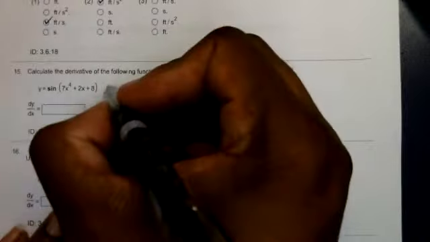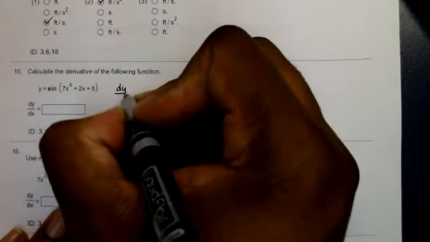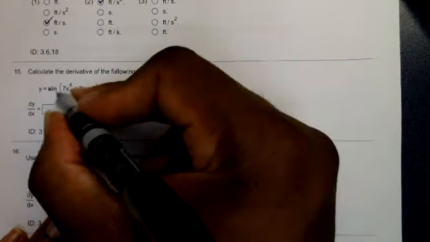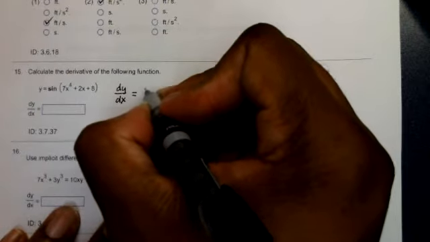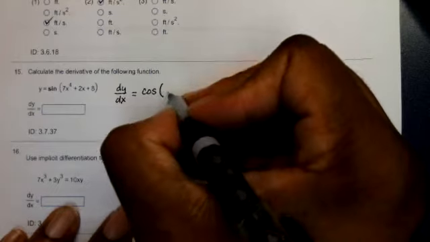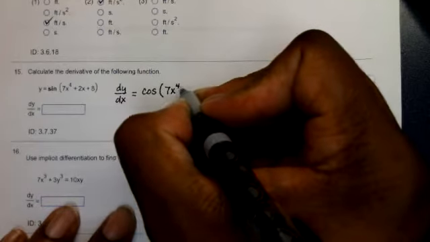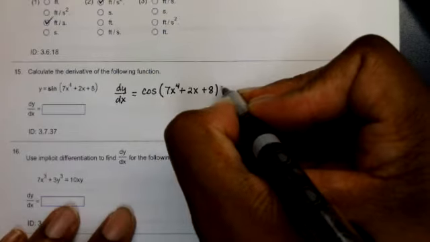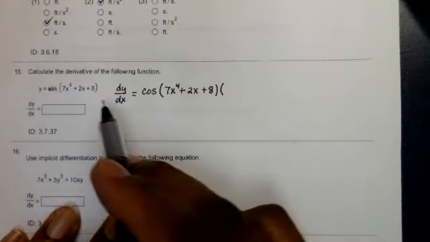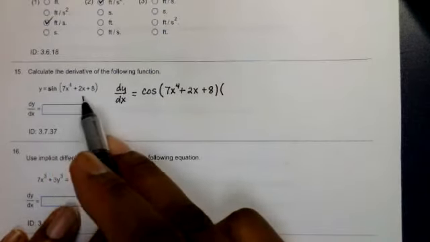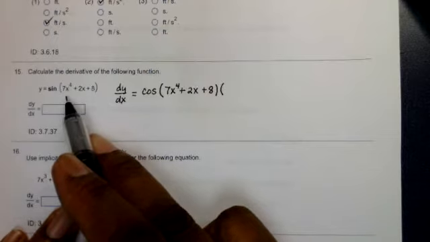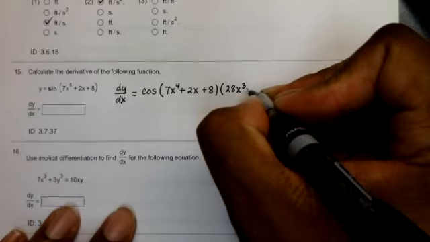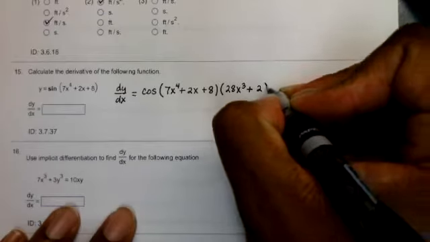So dy dx would be equal to the derivative of the sine, which is the cosine. So that's cosine of, and then we copy this argument over. And this is where we have to apply the chain rule. We have to take the derivative of 7x to the 4th plus 2x plus 8. The derivative of 7x to the 4th will be 28x cubed plus the derivative of 2x will be 2.